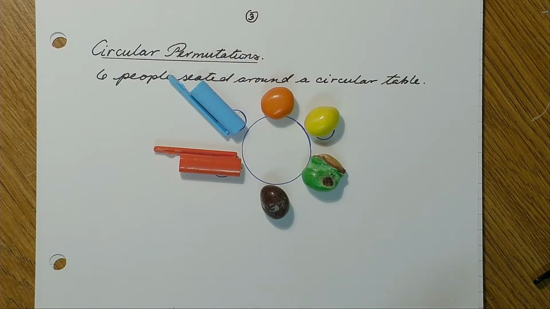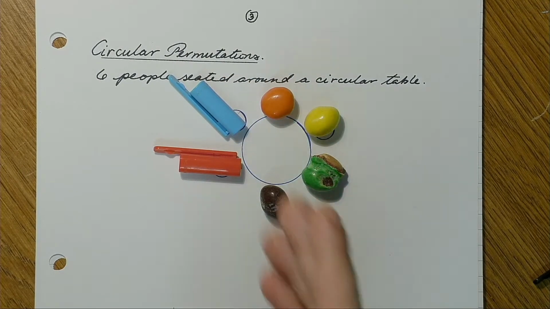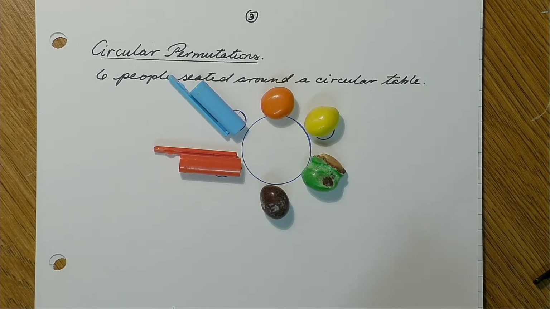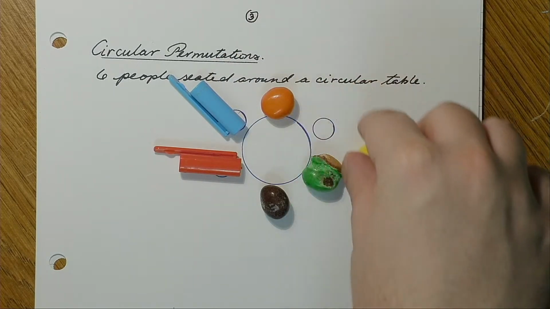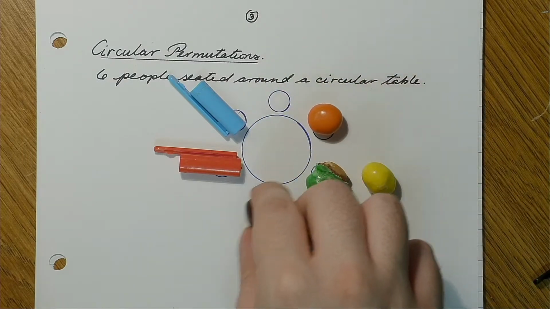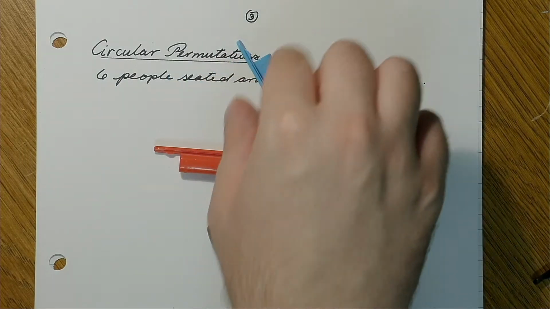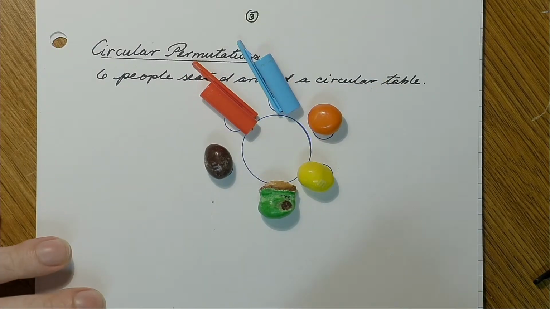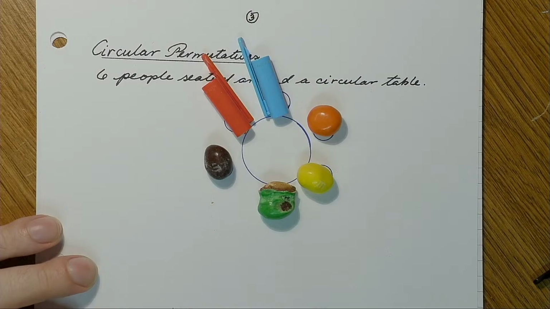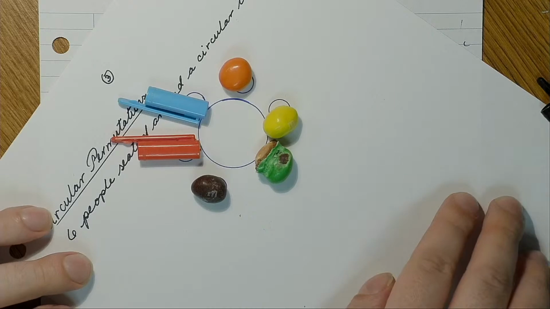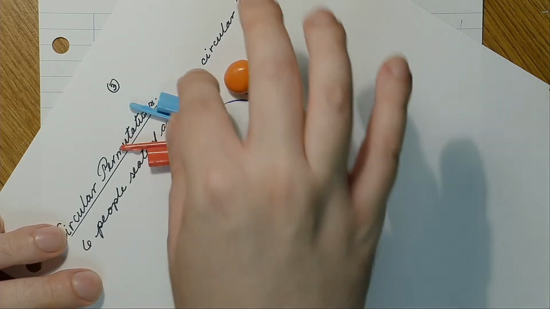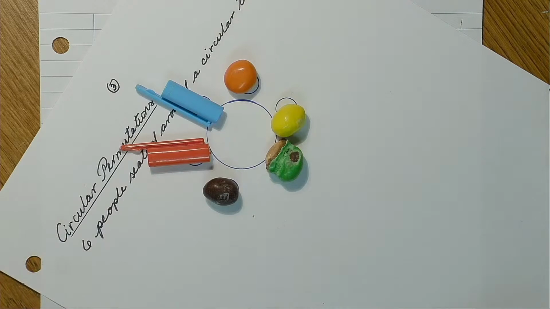So basically the problem is that if they move down 1, essentially it's the same arrangement, because all I have to do is just rotate it back into position, and now I'm back to the same ordering that I had previously. So this is the problem that we have.